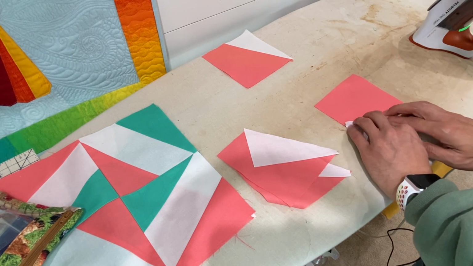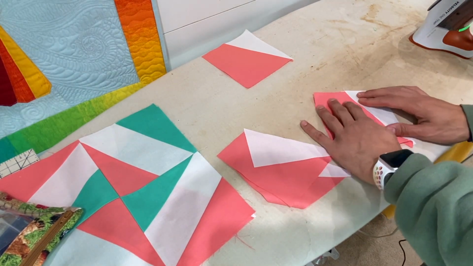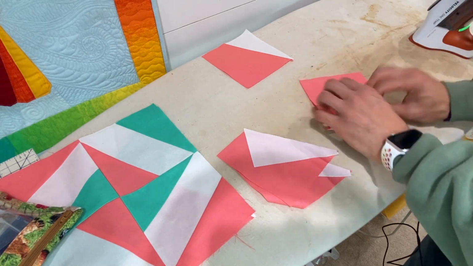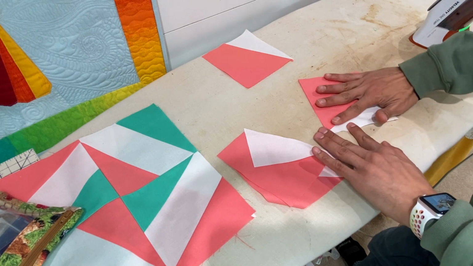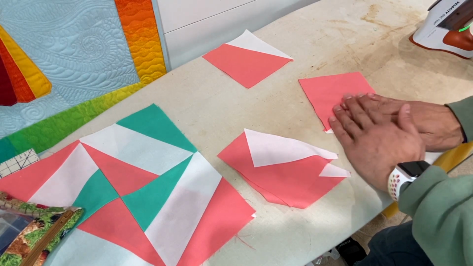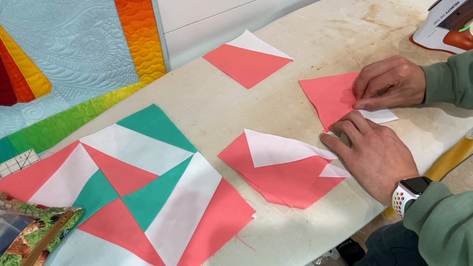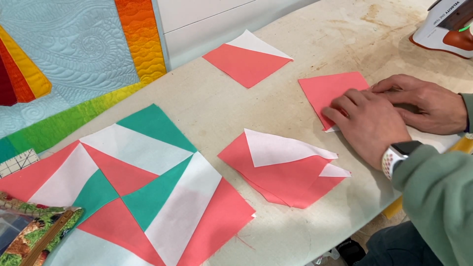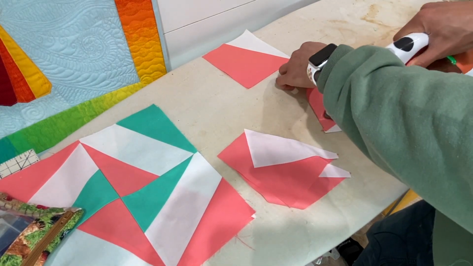Remember, just press it to the dark side. And something I try to remind everybody in each video: when you're pressing, make sure you're pressing it completely flat, because we don't want any fold of that fabric creating a little lip, because that's just going to distort your entire block and cause issues with alignment.